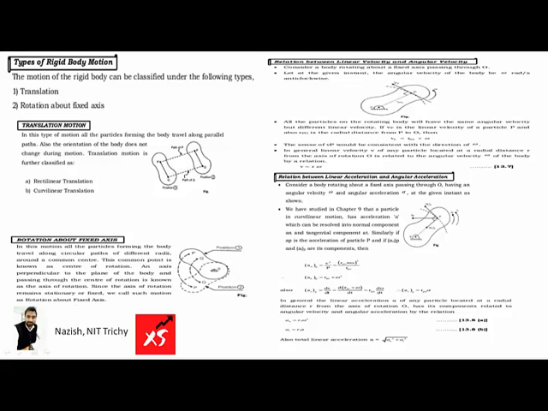Now let's try to understand the translation motion. It is a kind of motion in which all the particles forming the body travel along a parallel path. Also, the orientation of the body does not change during the motion. So basically, all the particles of a body move in a parallel path in a straight line.